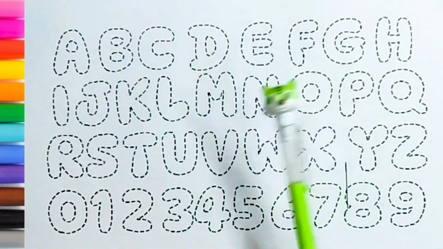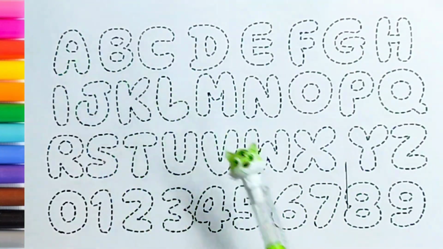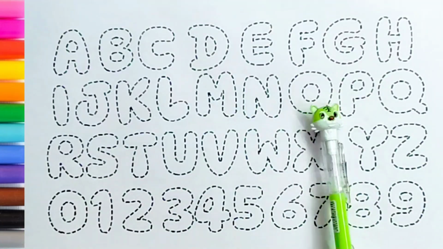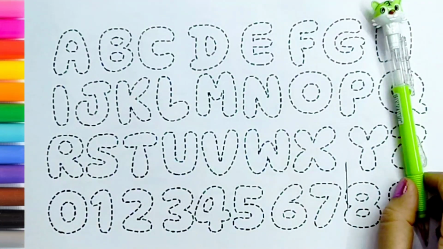Hello kids! Today we will learn A to Z number name with color name. So let's start.